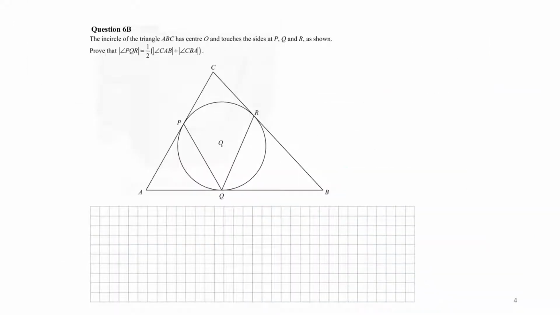Now bear with me, for the method I'm going to use here I'm going to need perpendicular lines, but I find that very difficult to draw when I'm using the computer. So first thing I'm going to do is identify the fact that AB is actually a tangent to the circle. So if I drop a line here, it's going to be perpendicular.